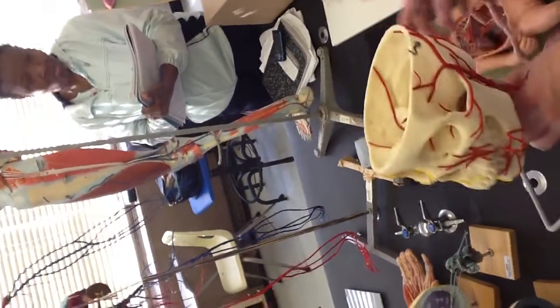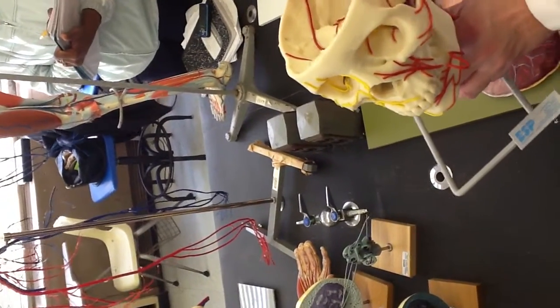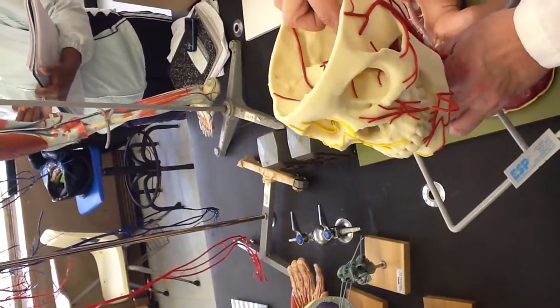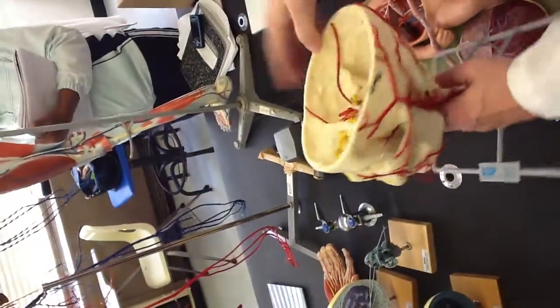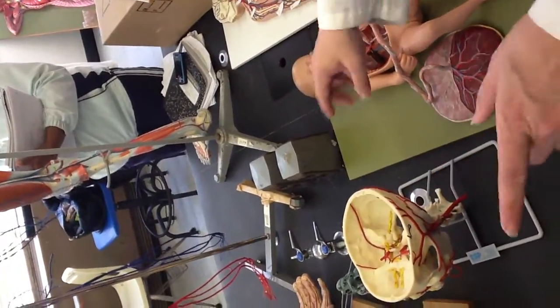Can you see here? Okay, so here's our circle of Willis. Here's the basilar artery. Here's one of the vertebral arteries from the left side. And these are the internal carotids, that come up from the neck. Okay, good.